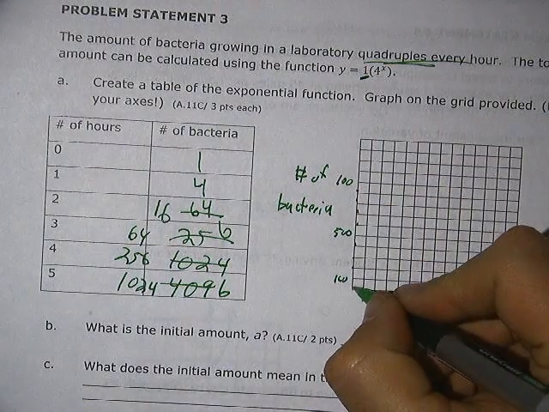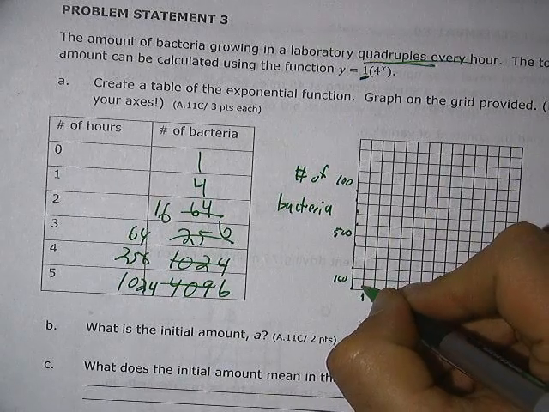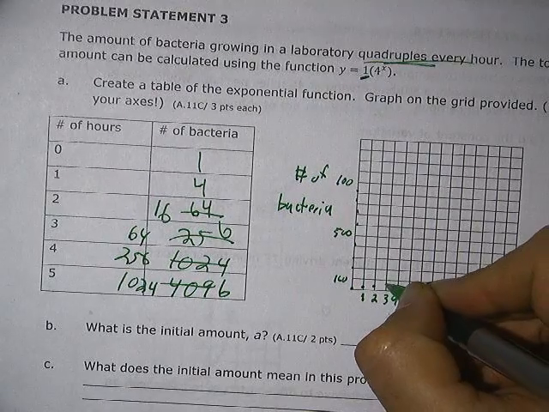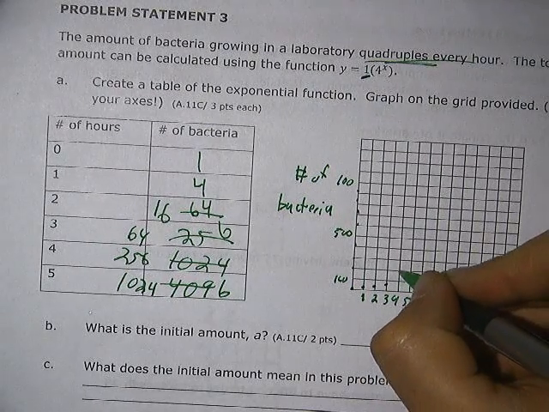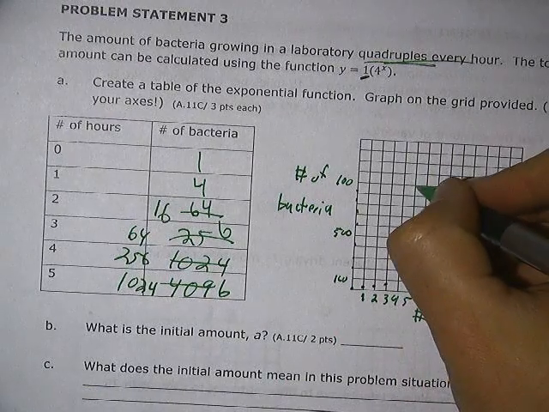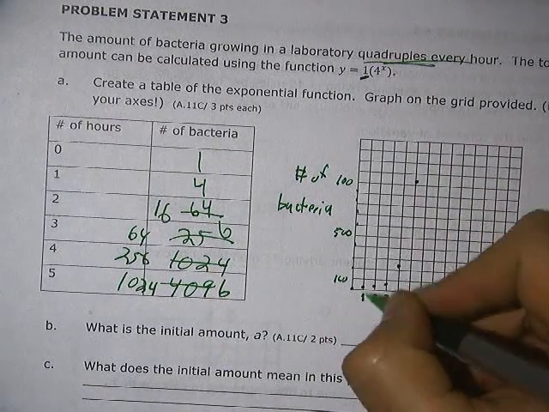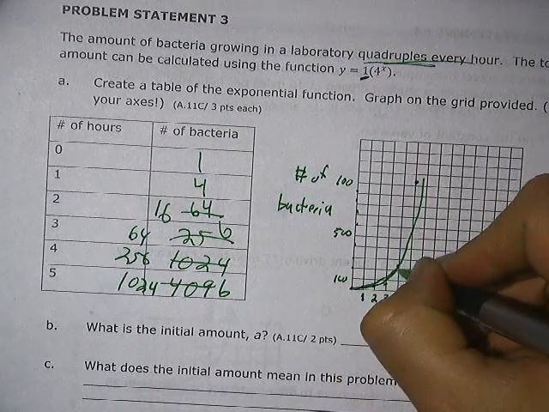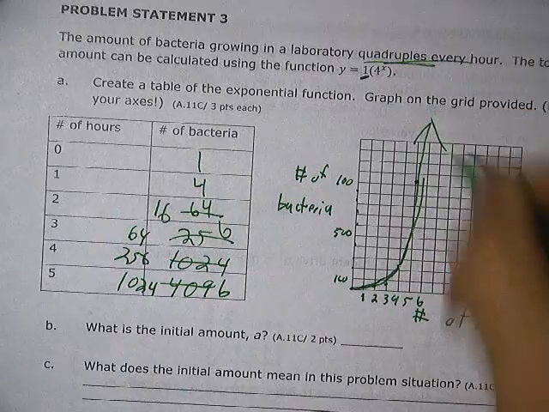So I'll start with 0, 1, 1, 4, 2, 16, 3, 64, 4, 256, and 5, 1,024. I missed my graph. Yeah, that's why I write in pencil.